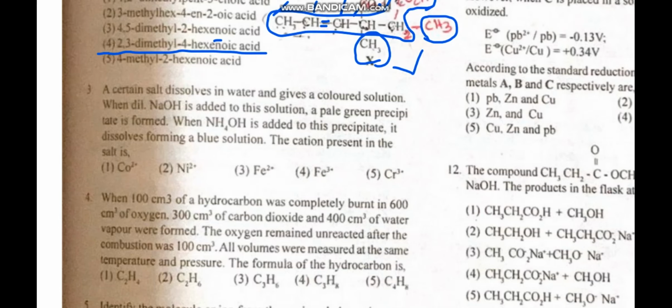When dilute NaOH is added to this solution, a pale green precipitate is formed. In the cation analysis we have studied that when you add small drops of hydroxide, green precipitates, according to these options, we can observe from nickel hydroxide and ferrous hydroxide. Both are green precipitates. Now ammonium hydroxide is added to the precipitate. It dissolves, forming a blue solution.